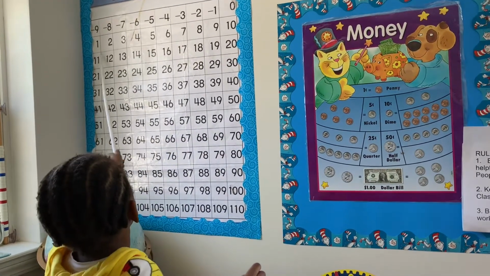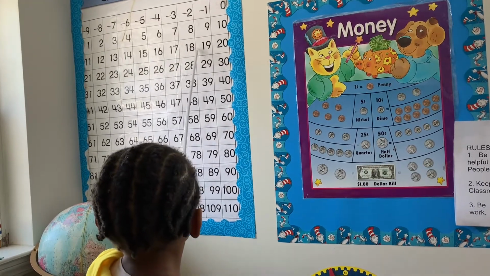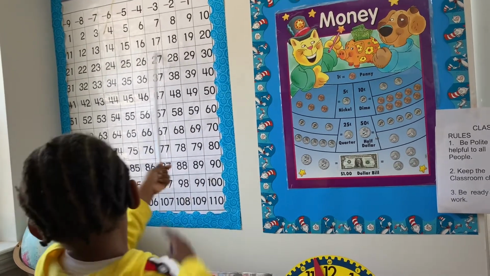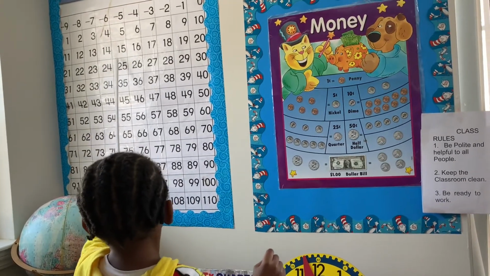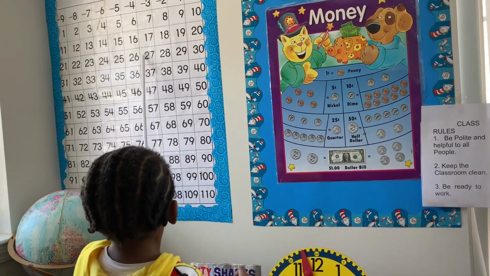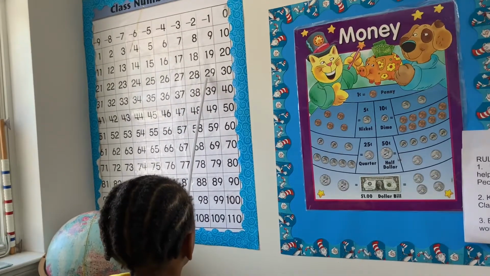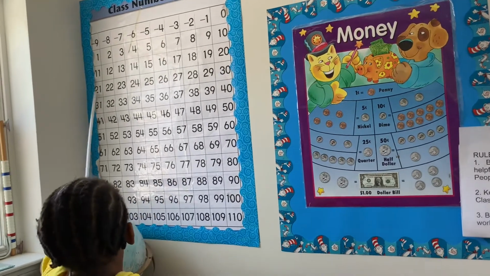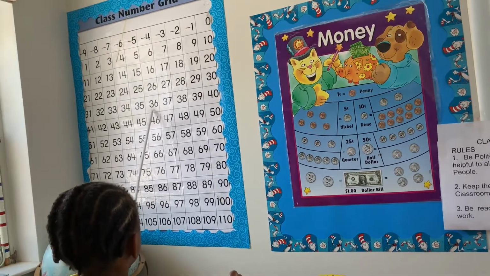So next up is our number chart, and we count up to 100, or sometimes we count to 50, but this is a good way for them to get familiar with numbers. And sometimes we also count by 2s, by 5s, or 10s, or all of this. So we go with what my son feels like doing for the day.